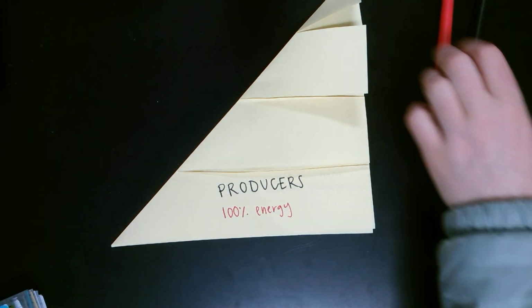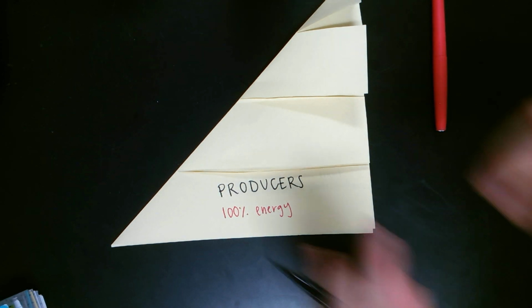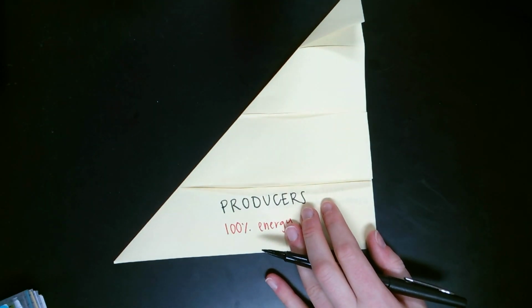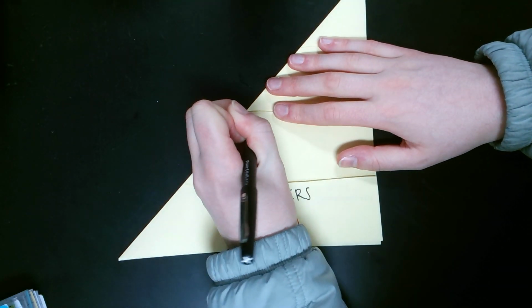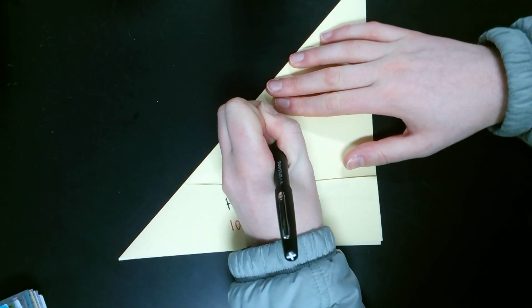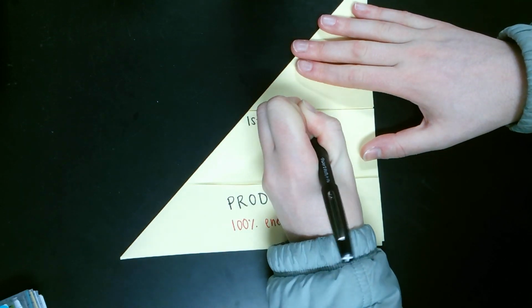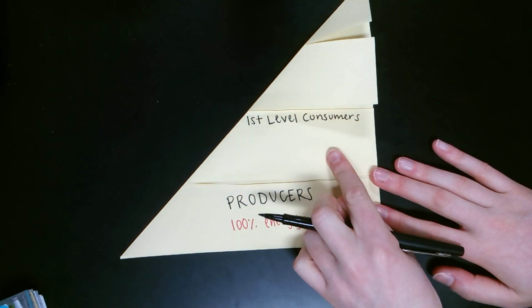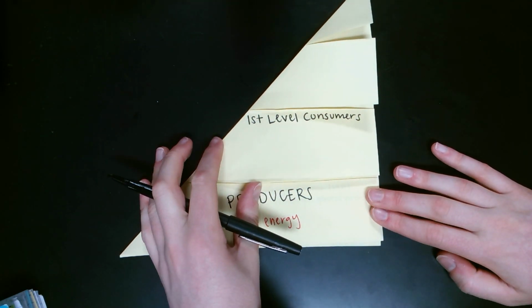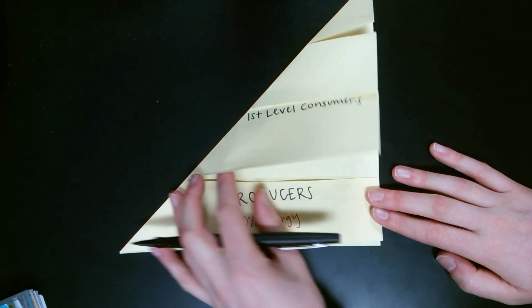The next level is going to be the consumers, but we've got 3 levels of consumers. All of our other ones are going to be consumers. So these first ones we would call first level consumers. And these are also sometimes called herbivores. What this means is that they eat plants. These are plant eaters or plant eating animals.